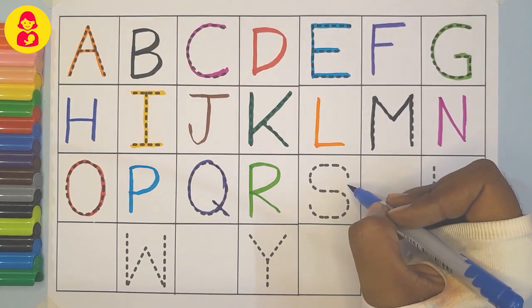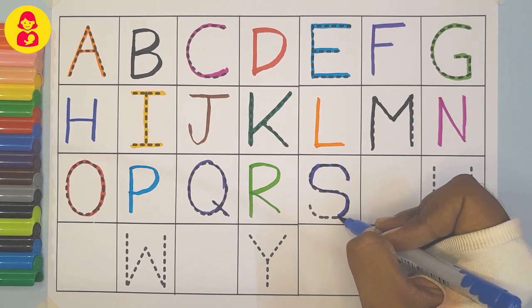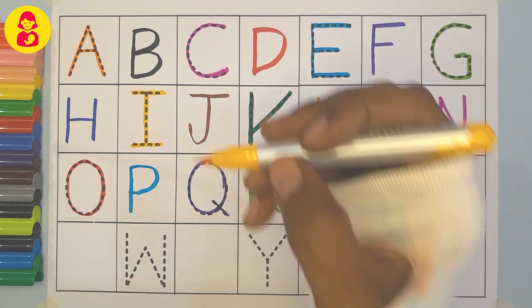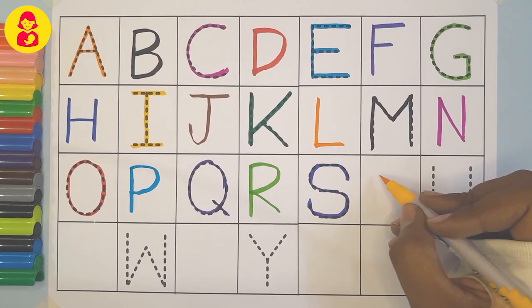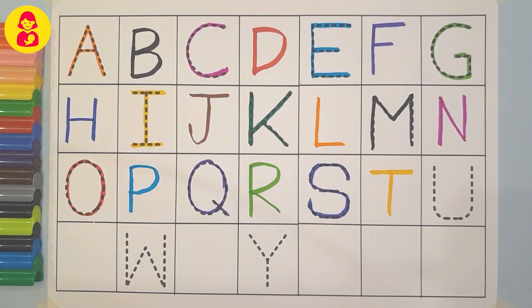Dark blue color. S. S for song. S for song. Yellow color. T. T for tiger. T for tiger.